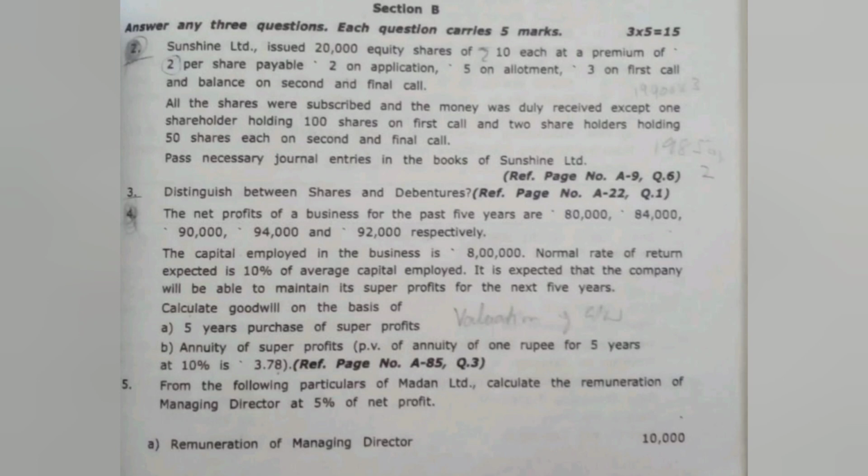It is expected that the company will be able to maintain its super profit for the next 5 years. We need to calculate the goodwill on the basis of 5 years' purchase of super profit, annuity of super profit, for which we need to take the value of annuity of 1 rupee for 5 years at 10%, which is 3.78. Okay, now let's discuss this question.